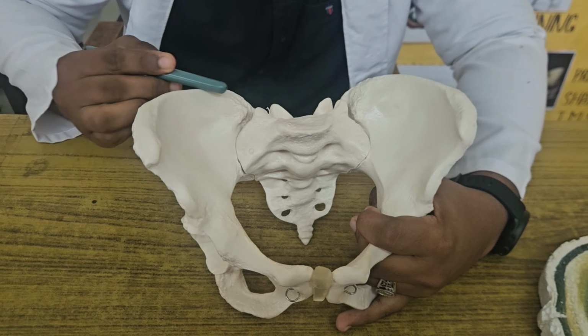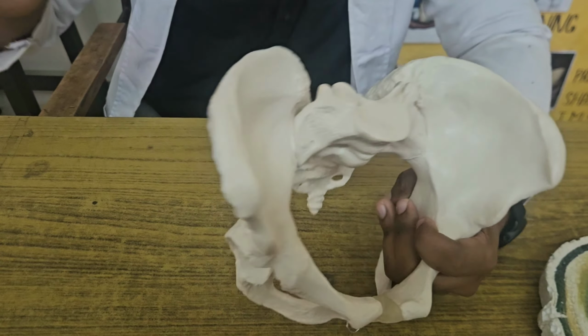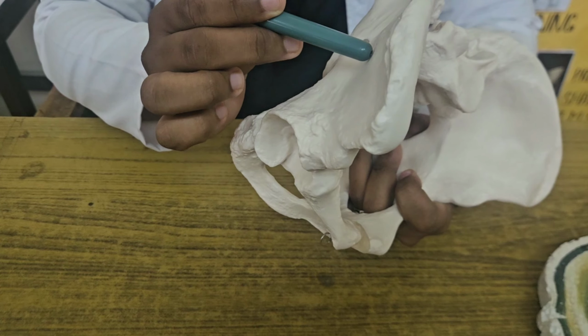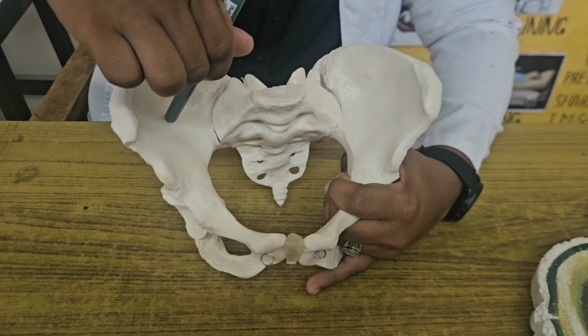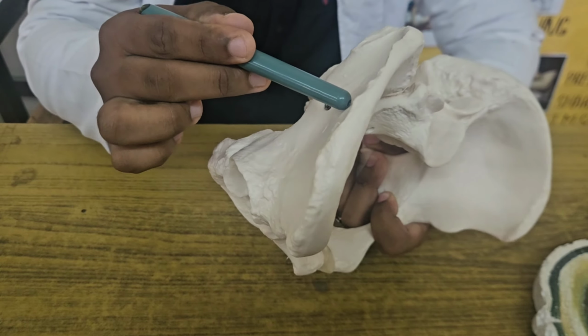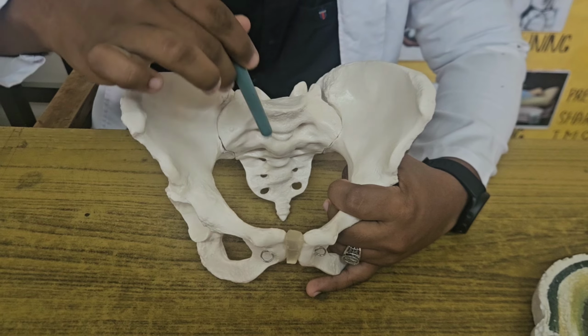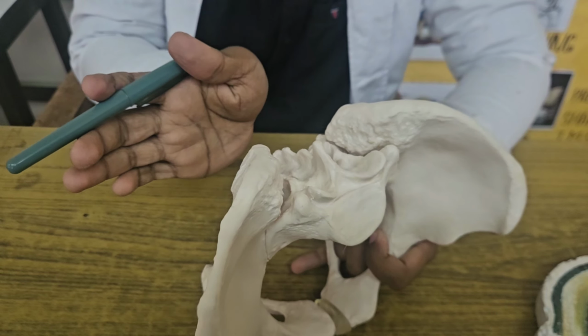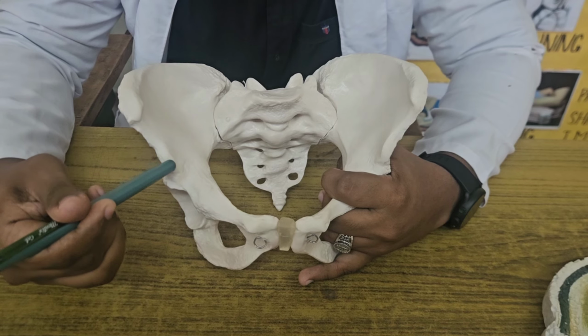This is iliac crest. This is iliac fossa. This is iliac tuberosity. The next parts of ilium are, this is anterior part and this is posterior part, as you all know. This is superior, this is inferior.